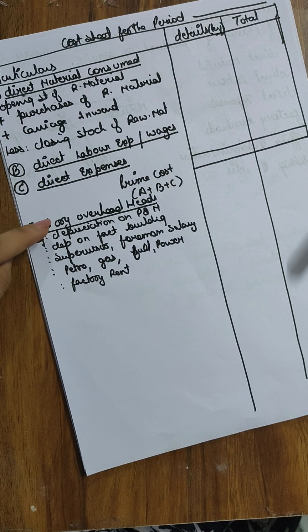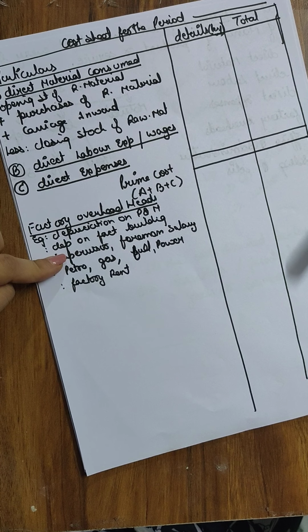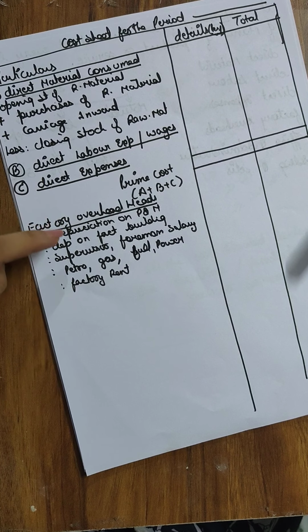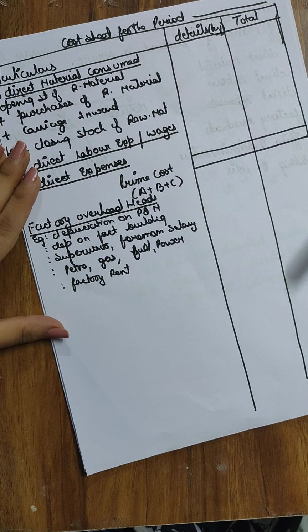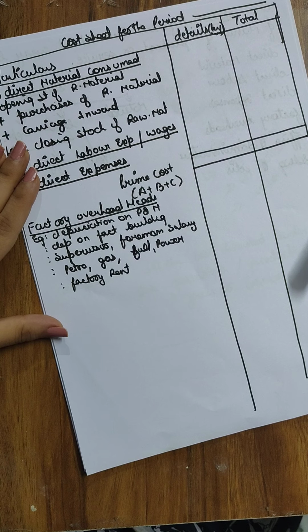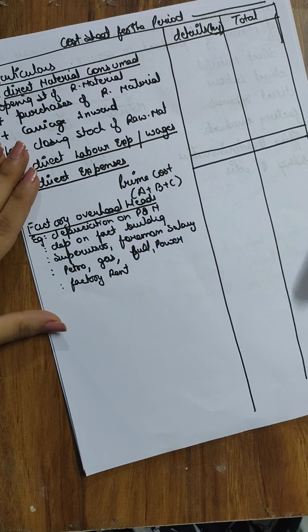That is in the form of depreciation of plant and machinery in the factory, depreciation of factory building, supervisors, foreman salaries, petroleum and gas, and factory rent. So these are the things that are given to us.